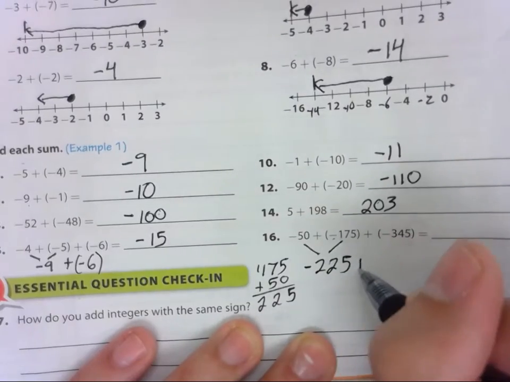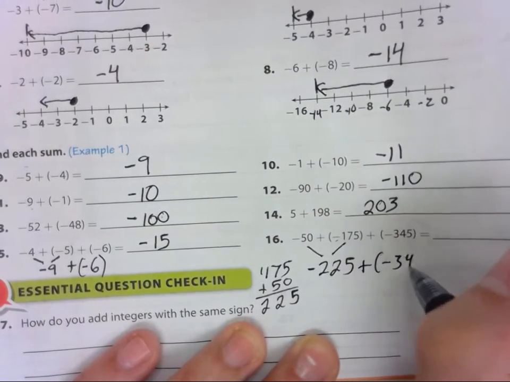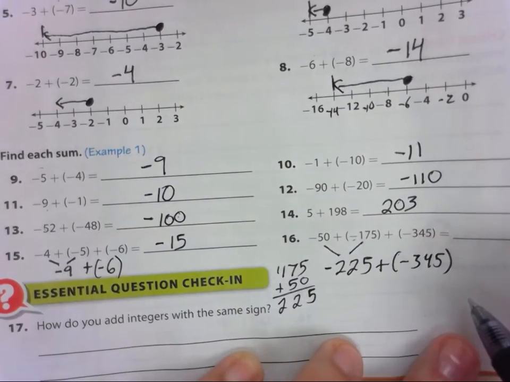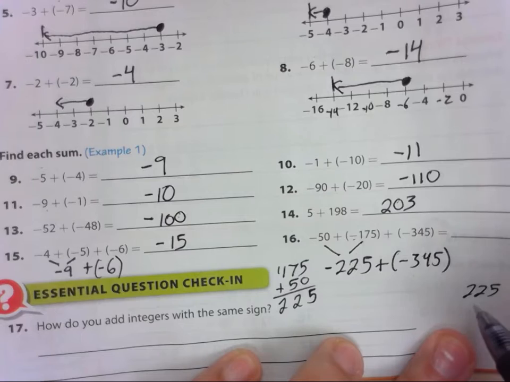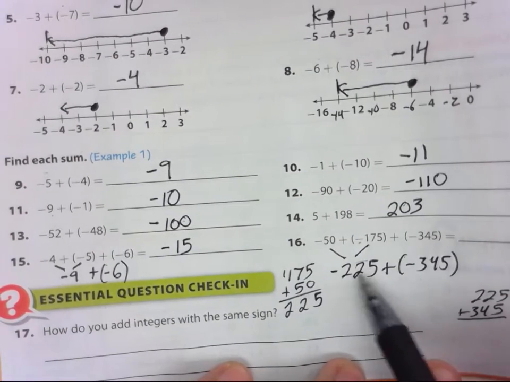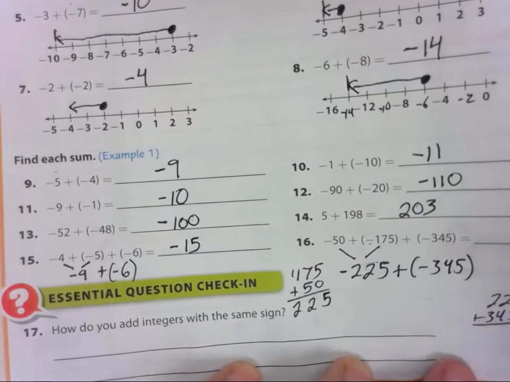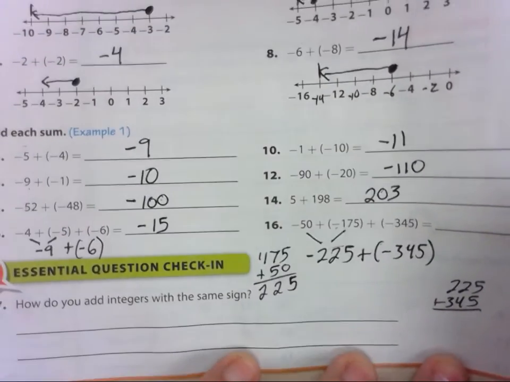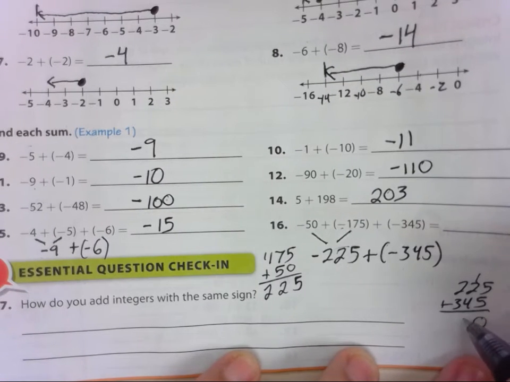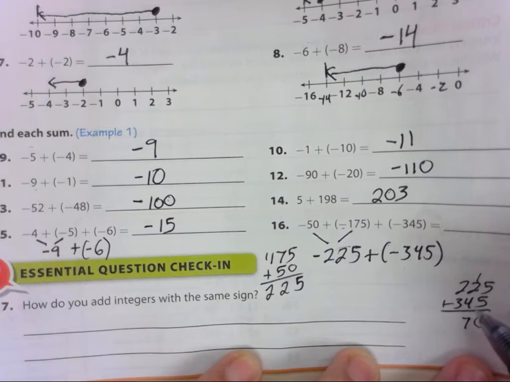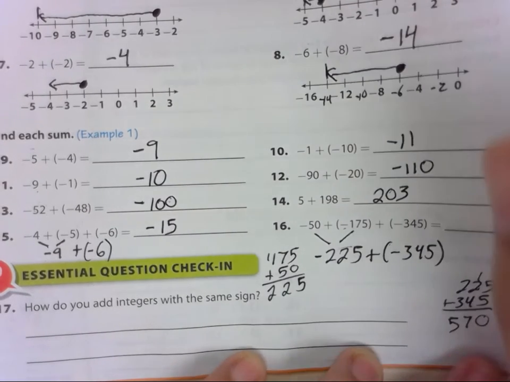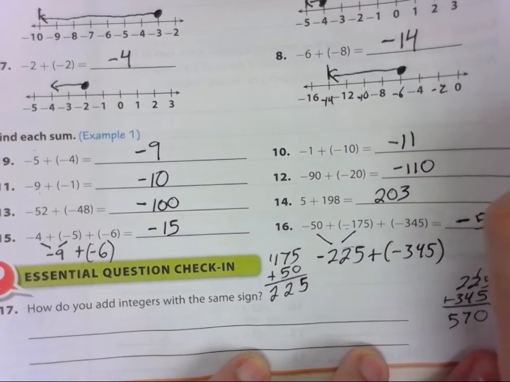Negative 225 plus negative 345. Then you go to the side and do 225 and 345. So we have negatives here, negatives here. We just add up the negatives to see how many there are. So this would be 5 plus 5 is 10, carry the 1. 2, 1, and 4 is 7. 2 plus 3 is 5. So these are all negatives, so the answer is negative 570.